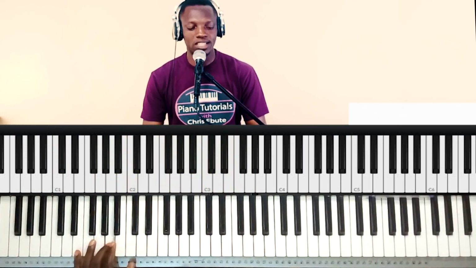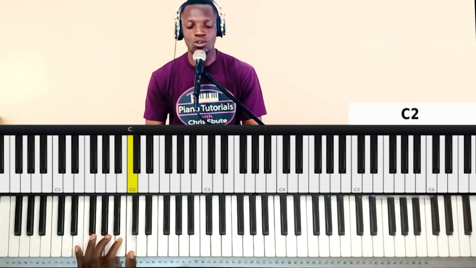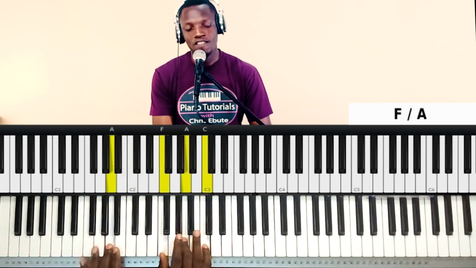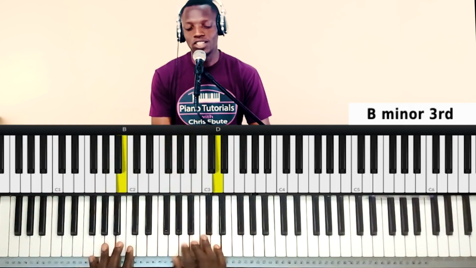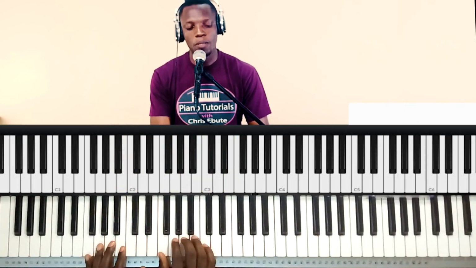So the left hand is just playing 6, 7, 1. It's basically a 4 first inversion, 5 first inversion, then 1. You do that to start the chorus again.